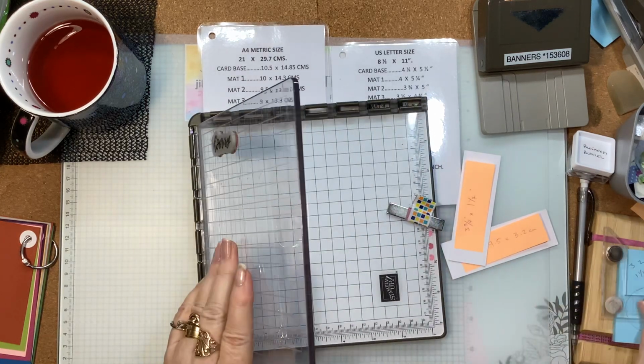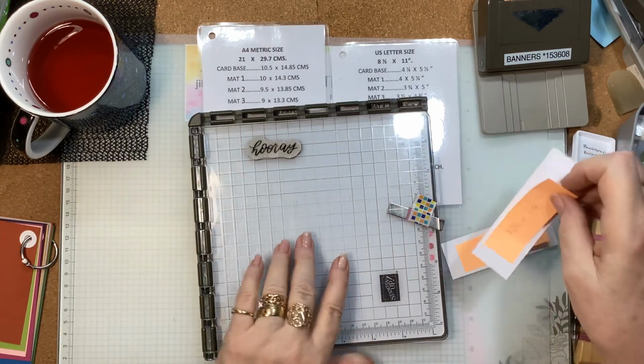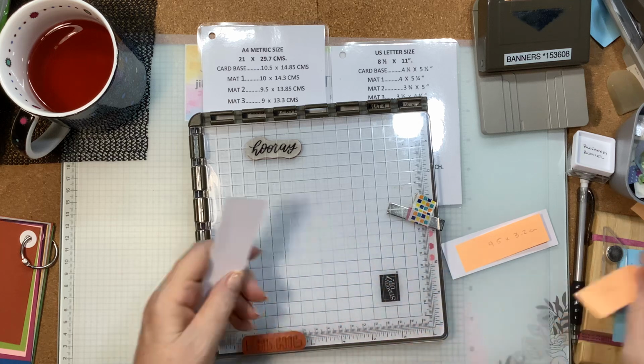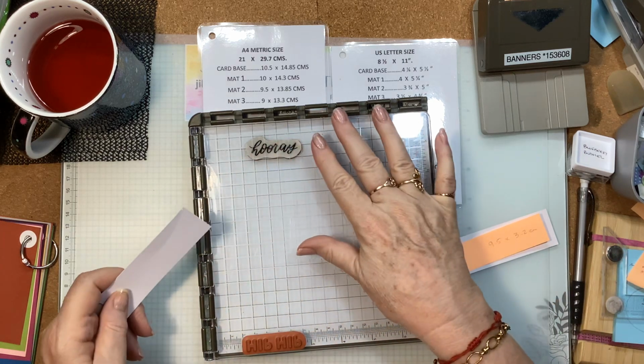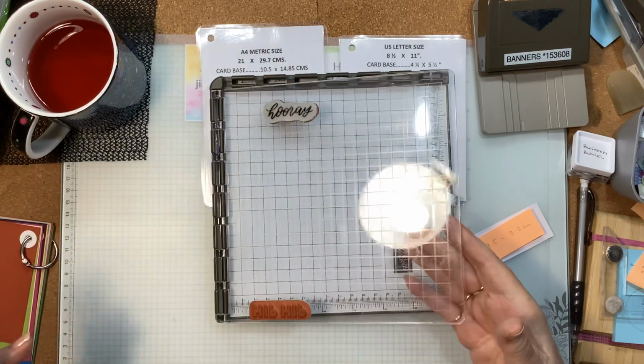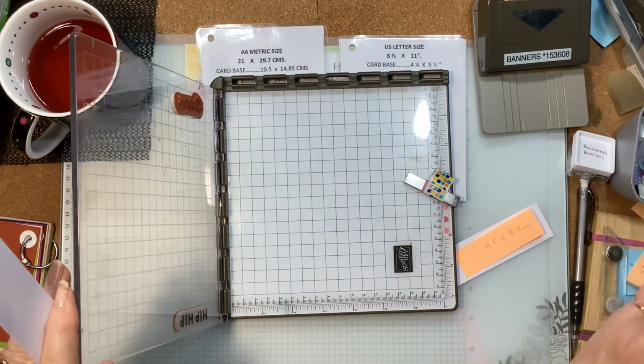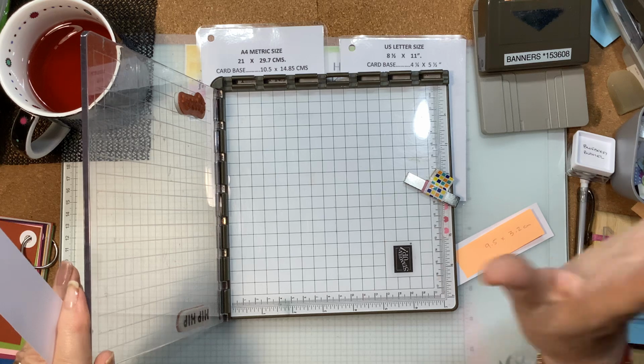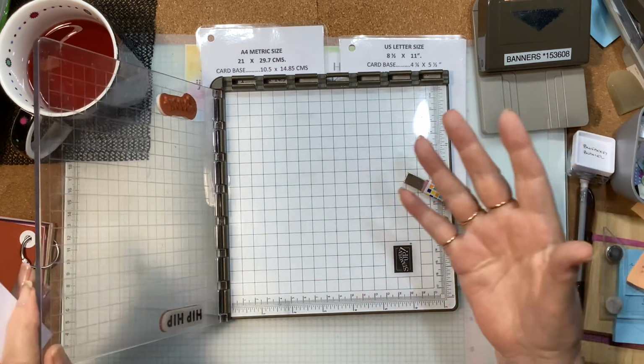So I have set up here the 2 stamps, Hip Hip Hooray. Now I've got Hooray set up on one side. Now look, honestly, I would not send you on a fool's errand.